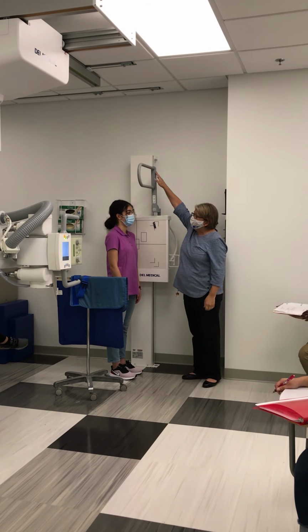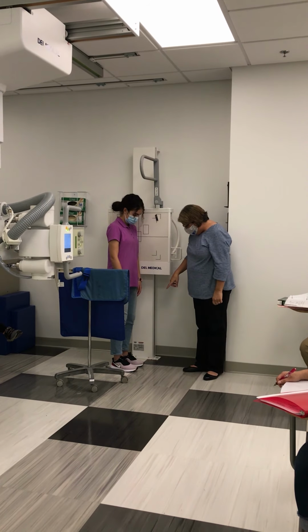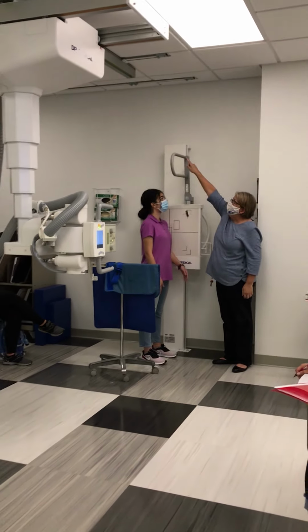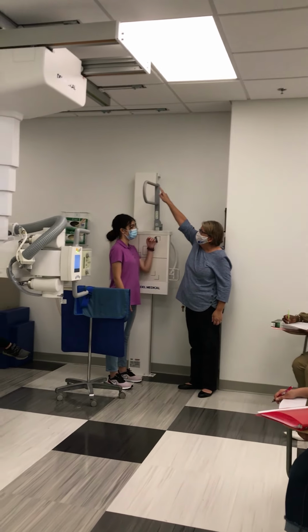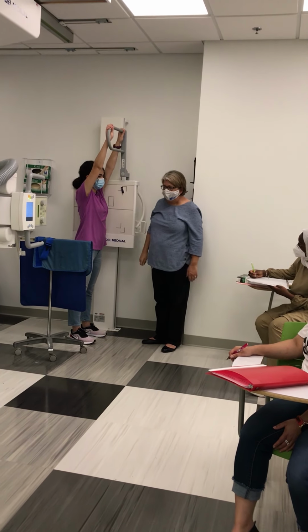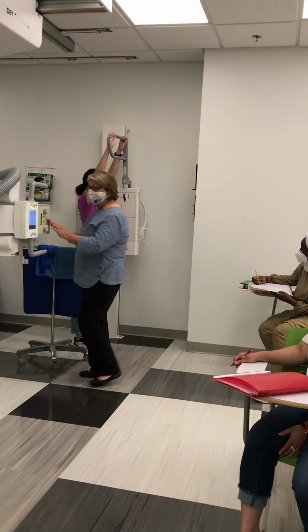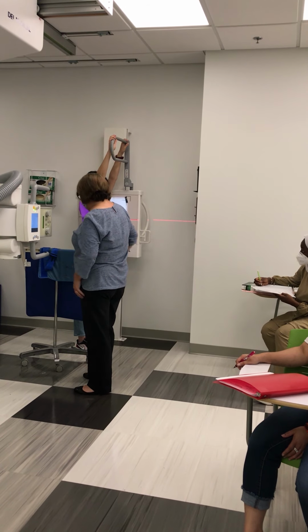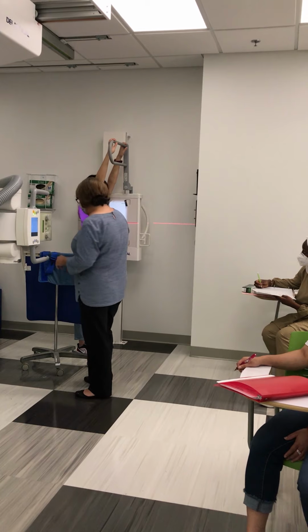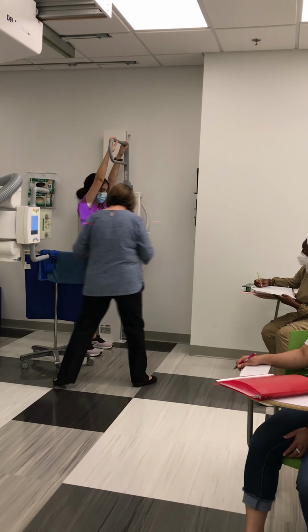I want you to stand with your feet shoulder width apart. Reach up and grab the top bar with both hands, like that. I'm still at 72 inches, this hasn't moved. Collimated to 14 by 17.